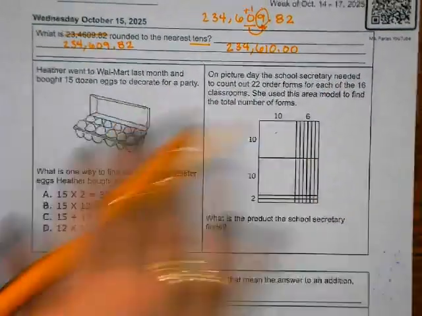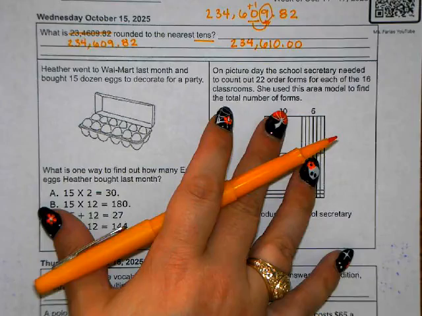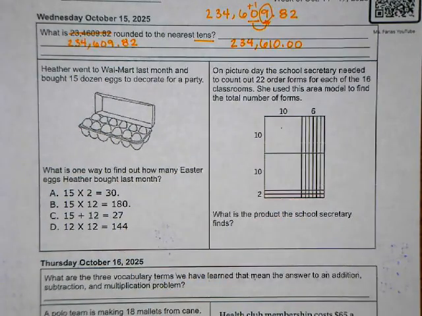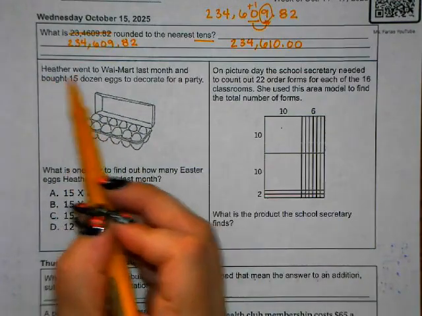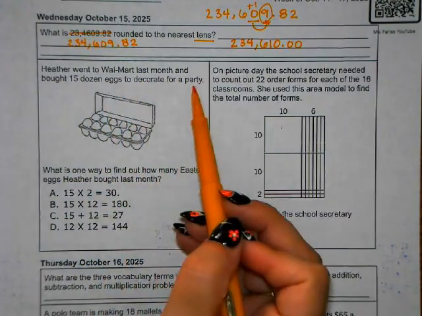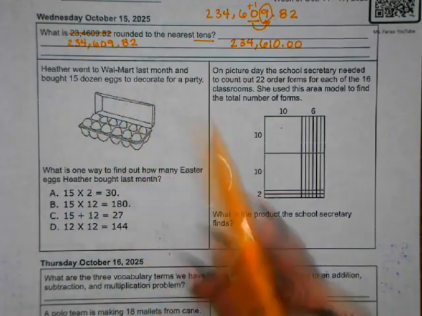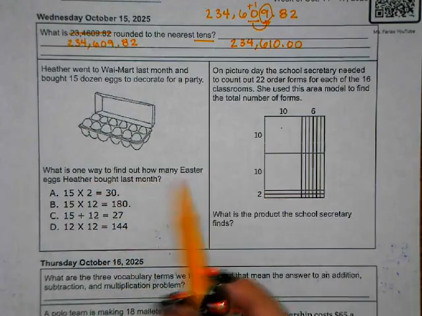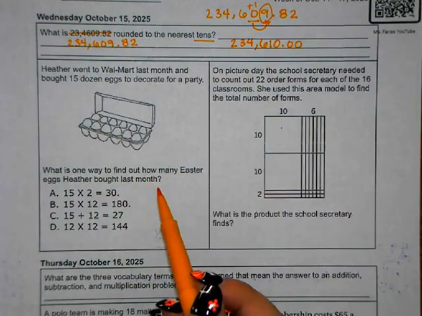This one might be a little tricky, but nothing you can't solve or handle. Okay. Now we're getting into 2-digit by 2-digit multiplication, so we do have to practice both with just the numbers, but also with the word problems too. So here we have Heather went to Walmart last month and bought 15 dozen eggs to decorate for a party. There's a picture of a dozen eggs. What is one way to find out how many Easter eggs Heather bought last month?